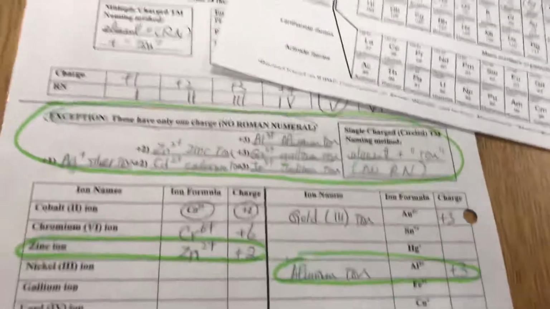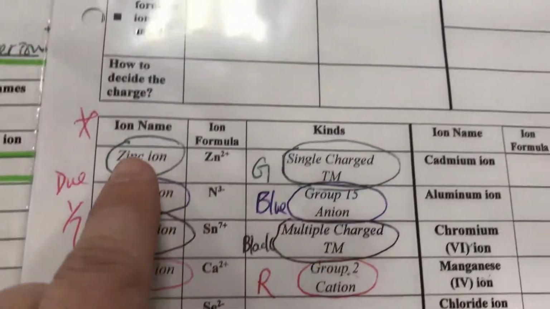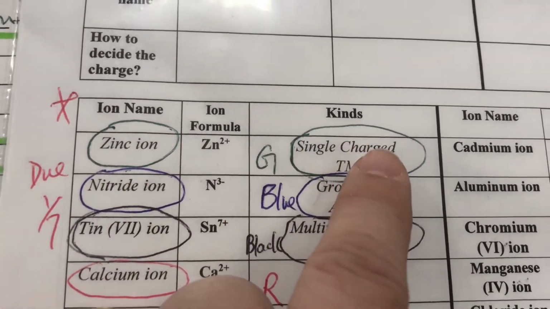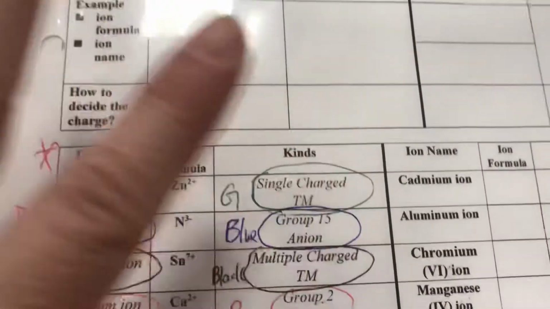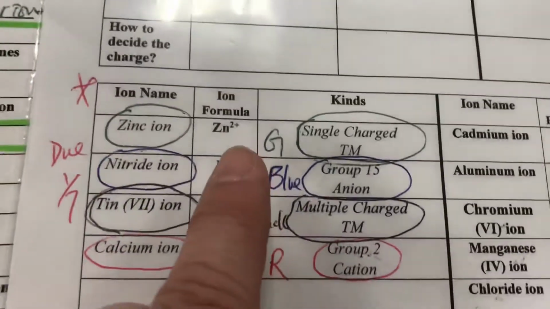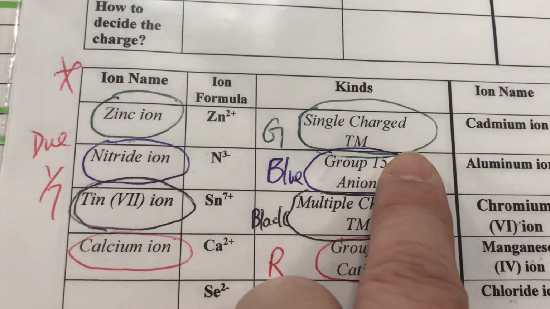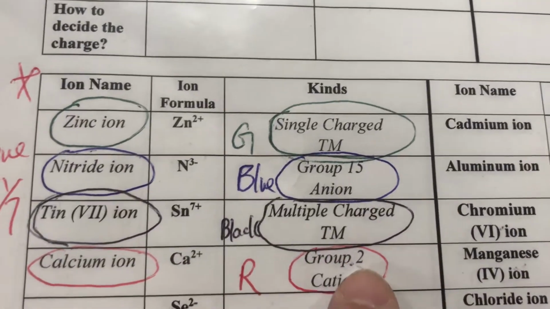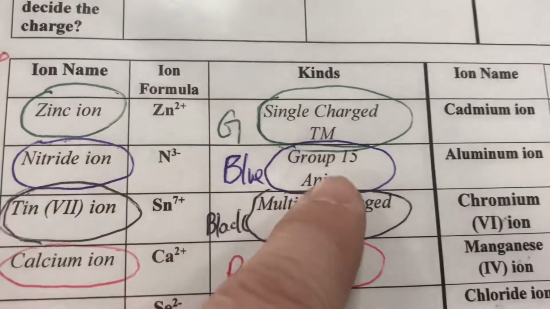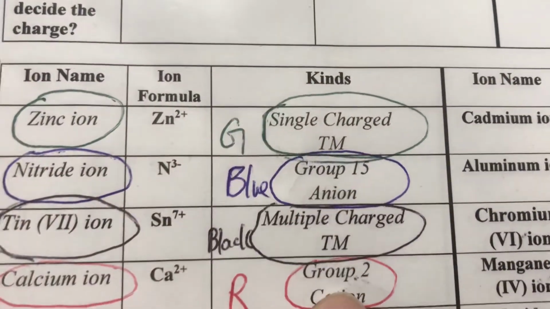Okay, so at the back of the review here, I told the class that you're only going to do this part. So I circled and I wrote down the color pen for you. You want to use color pen to do everything. You want to use the color pen to do the review. You want to use the color pen for the worksheet. So in the review, zinc uses green pen. Nitrite we use blue pen. Tin VII we use black pen. And then calcium we use red pen. Why? Because of their kinds of ion. So we have 4 colors. We should have 4 kinds of ions.